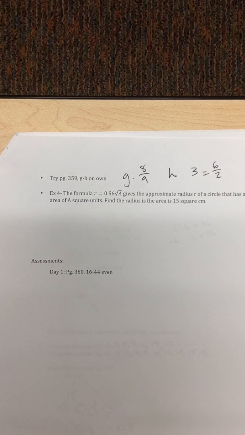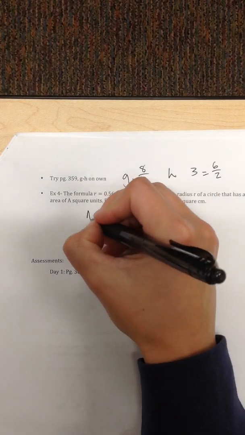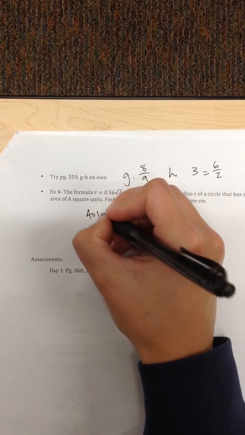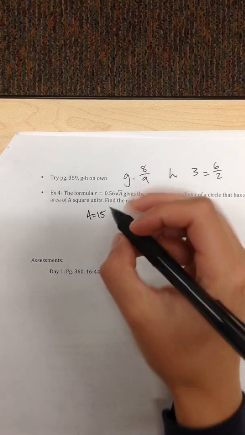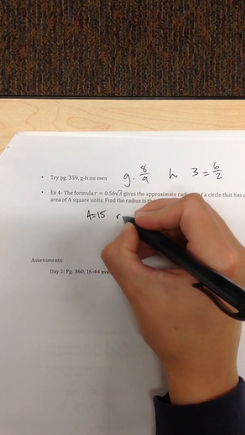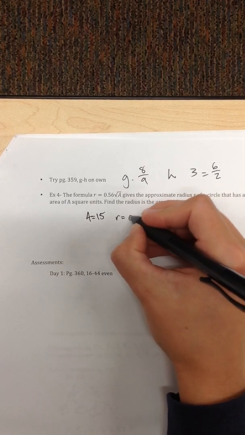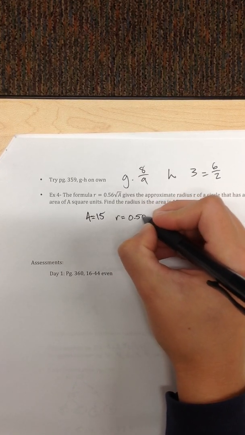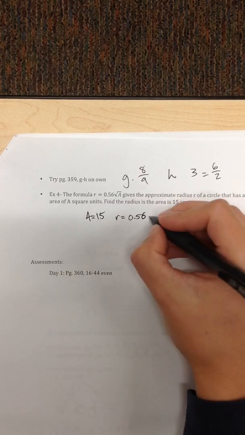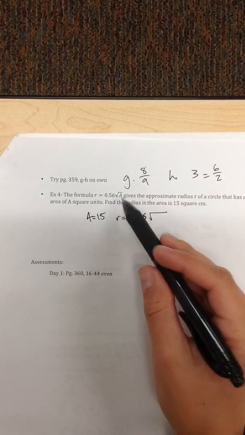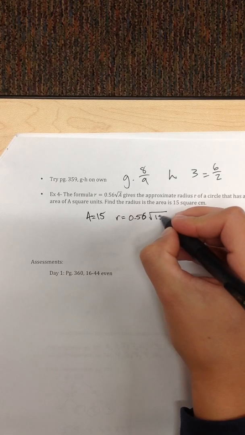Okay, so I know my area is 15, so I know A is equal to 15, and my goal is to find the radius, the R. So if I take the 15 and plug it in there, so R is equal to 0.56 times the square root of, well, instead of the A, I'm going to put the 15.